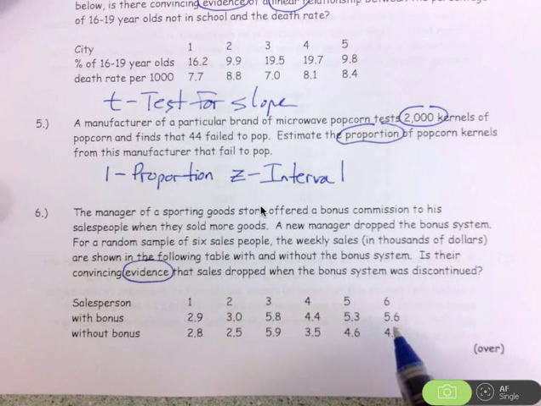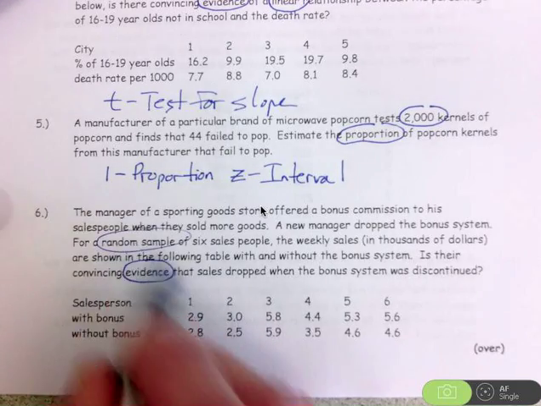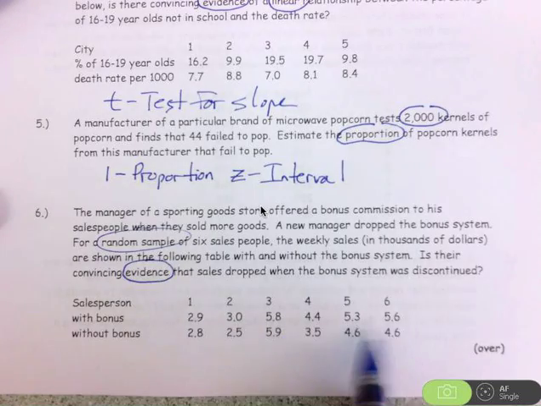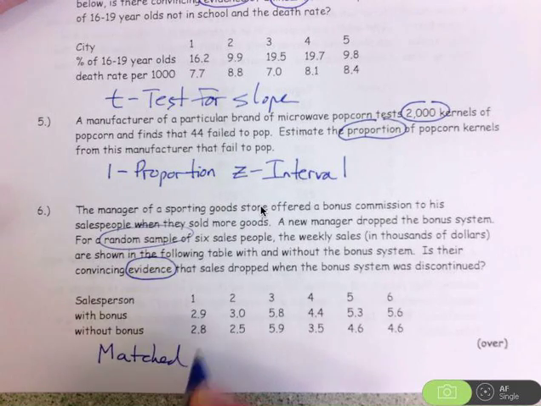So again, this is something that we could not phrase in terms of a proportion. This is something we would have to phrase in terms of a mean, in terms of a t-test, and this is paired data. There are not two samples here. We have one random sample and two observations, or a pair of observations for each person in the sample. So this is a matched pairs t-test.